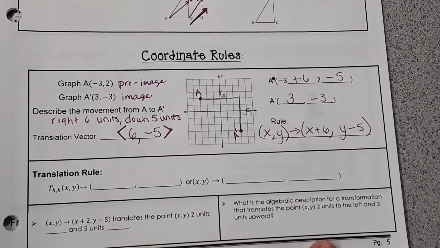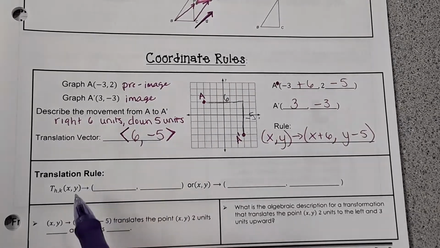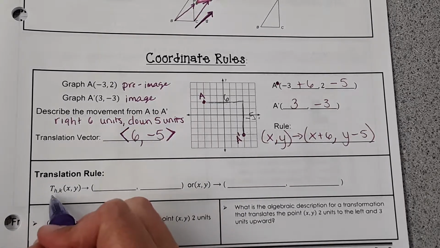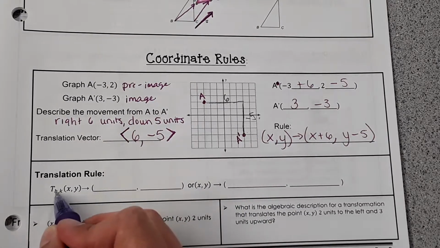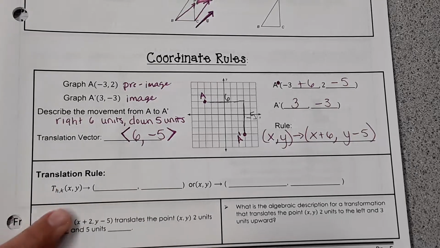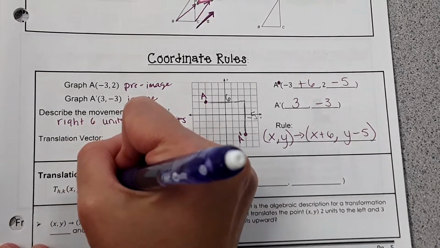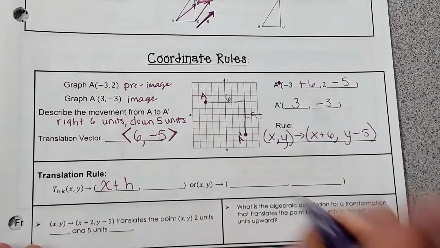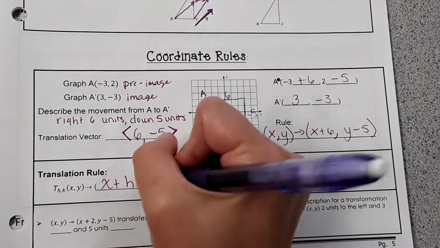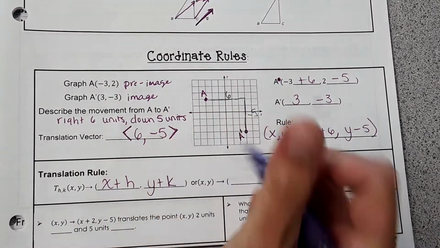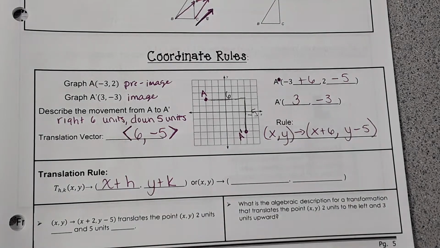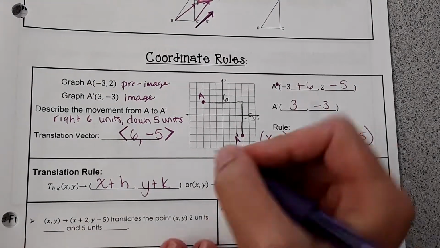Okay, we're going to look at more different formats here. Translation rule, this says T of H, K. H stands for the horizontal change and K represents the vertical change. So here it would be x + h for the horizontal change, and then y + k for the vertical change.